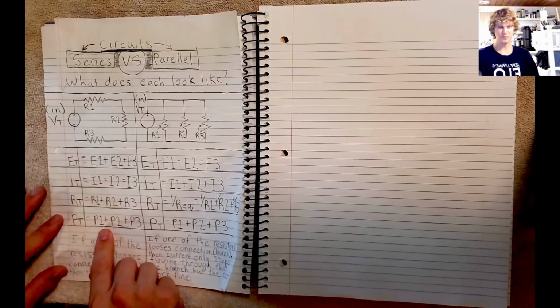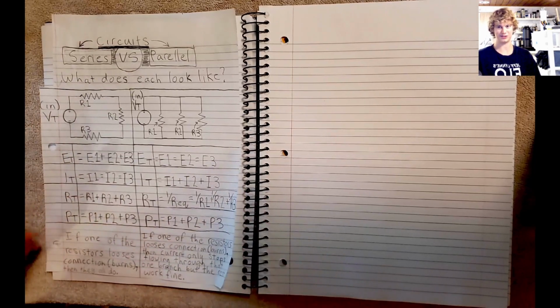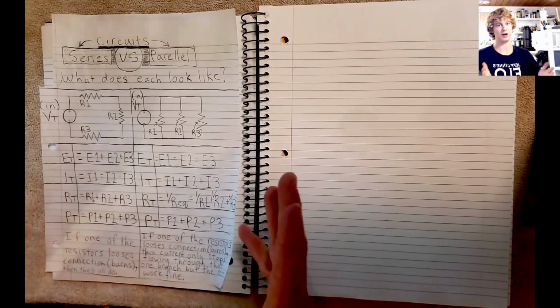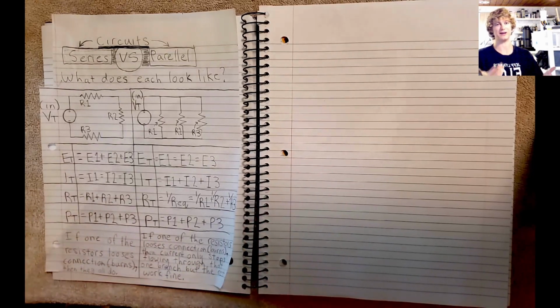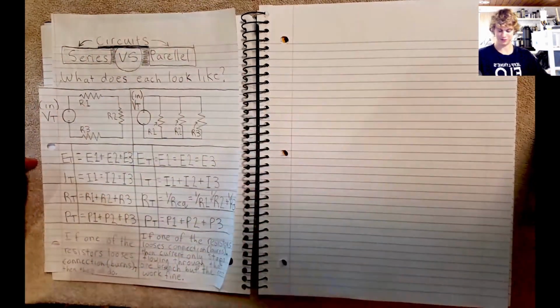I'm going to go over a simple example at the end of this as well, so we can grasp this and actually see what happens when we plug in numbers. And this is going to be used for my other videos, where I'll go over actual circuits using these formulas and this knowledge, so be sure to watch those videos.